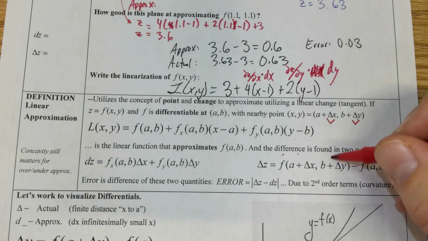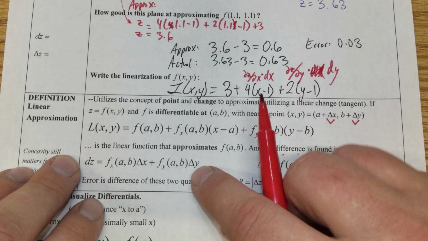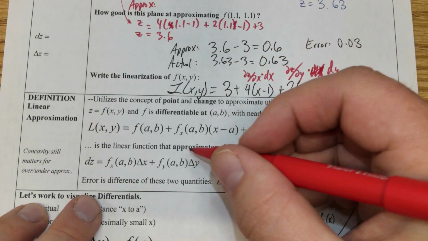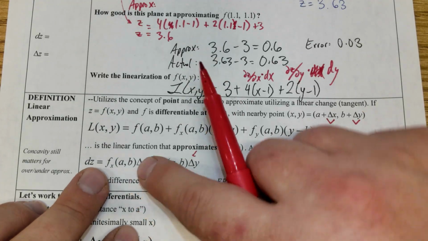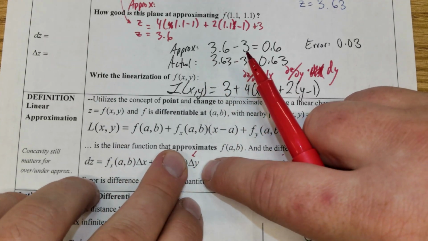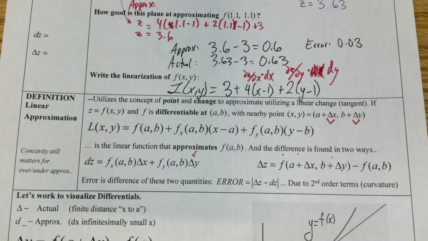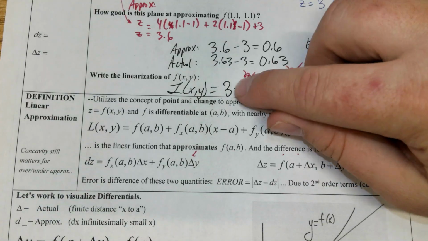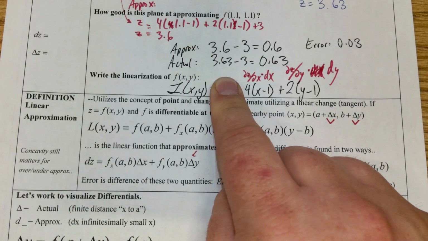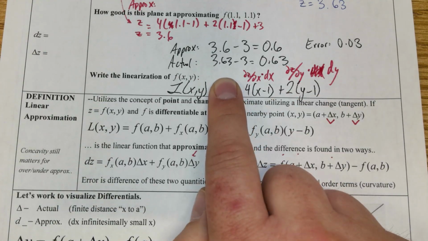Well, the difference is found in two ways. First is dz. dz is purely the change that's based on the approximate, where I'm going to take that partial change and multiply it by the change, just like we did here. And I would end up with only the change in z. In this case, the linearization has that original point. dz is basically the linearization without that point. You can kind of see it happening here.